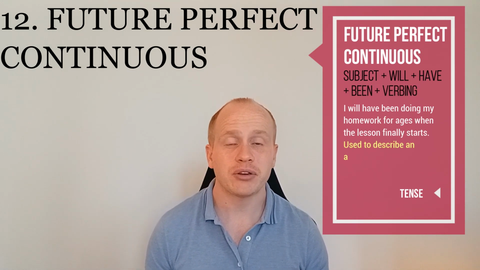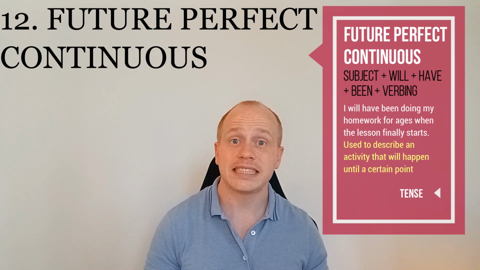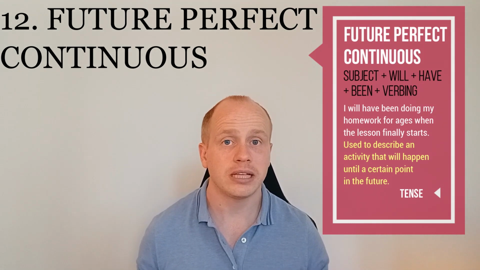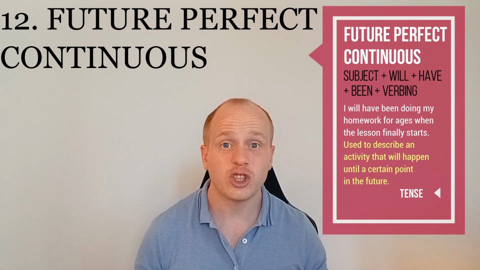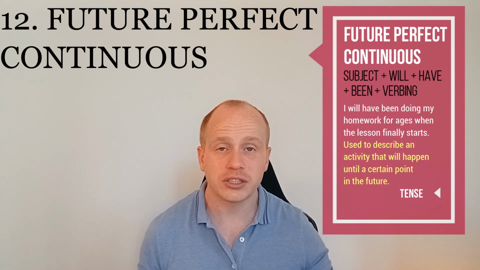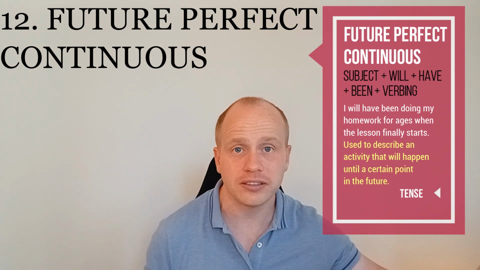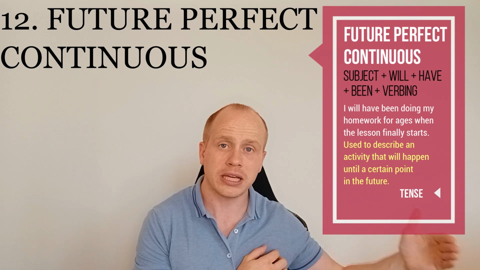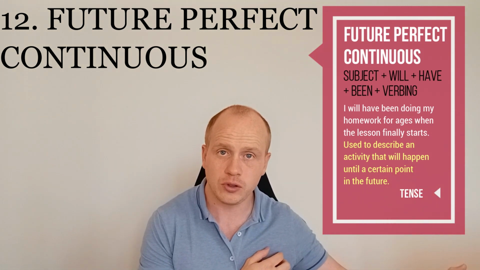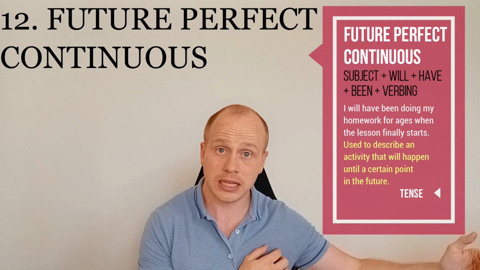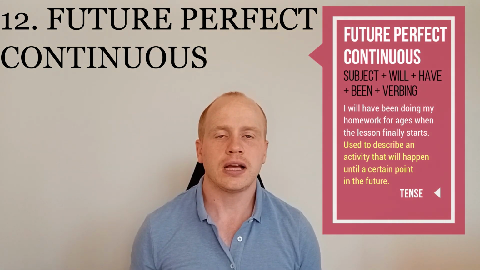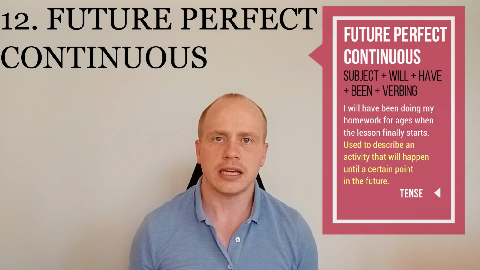Now I know that sounds very complicated, but it follows the same principles as the other two tenses in this category. An example is, I will have been doing my homework for ages when the lesson finally starts. So here you're expressing something that will have been happening right up to a certain point in the future and will still be happening then or will just finish. Or I can say, I will have been teaching English for 10 years at the end of this year.